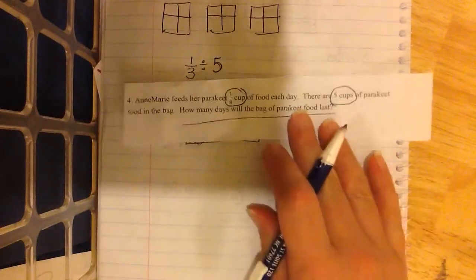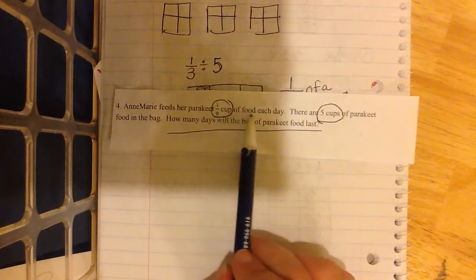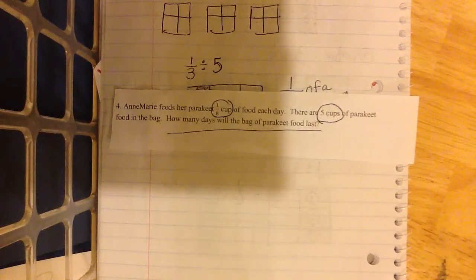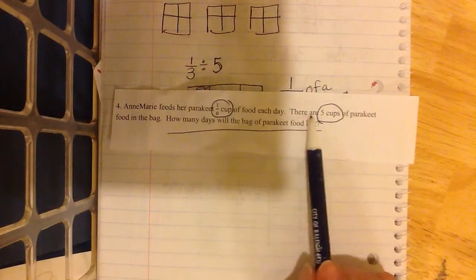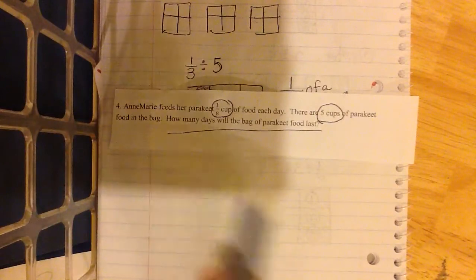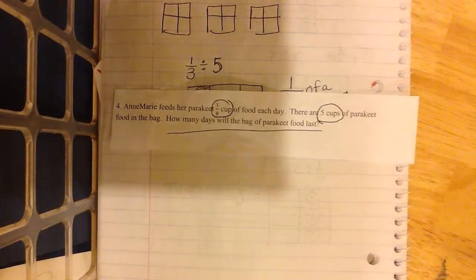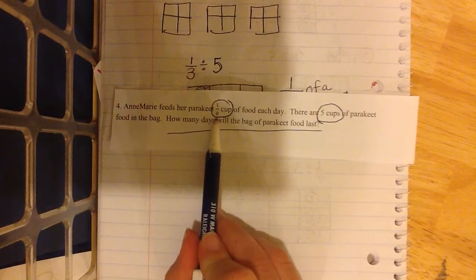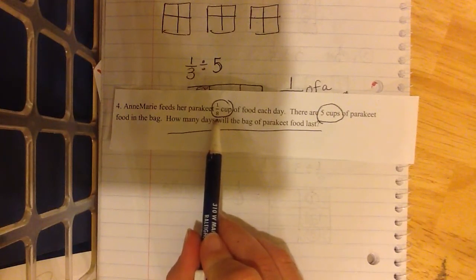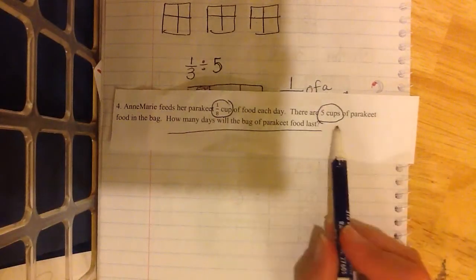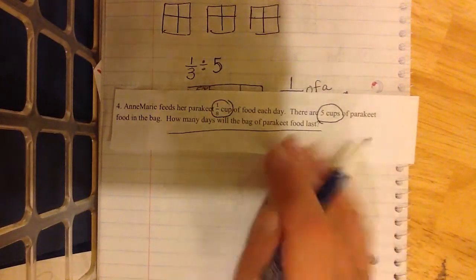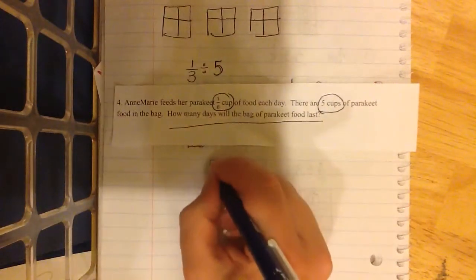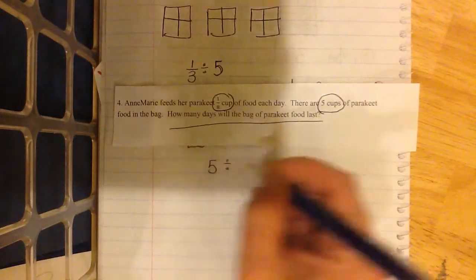Anne-Marie feeds her parakeet 1/8 cup of food each day. Is that what she's starting with? Well, I'm not sure. There are 5 cups of parakeet food in the bag. That's what she's starting with, a big bag of parakeet food. So just because 1/8 is written first does not mean that's what goes first in my problem. Because she didn't start with 1/8 cup of food and split that. She started with 5 cups of parakeet food. So I have to do 5 divided by 1/8.